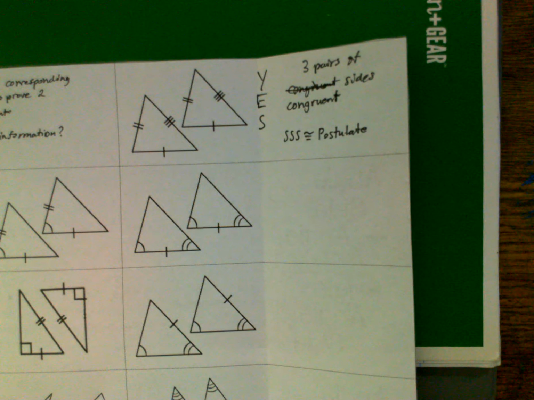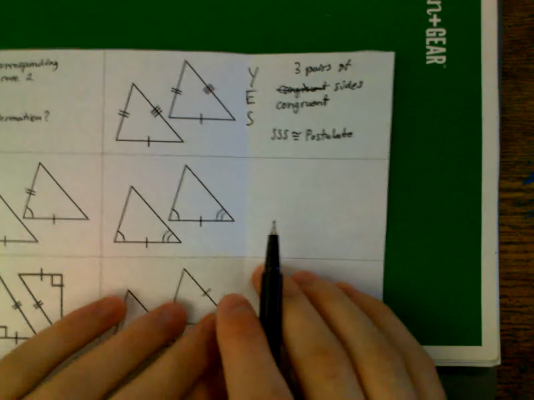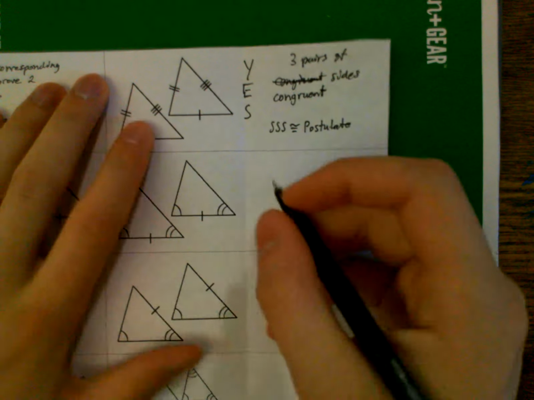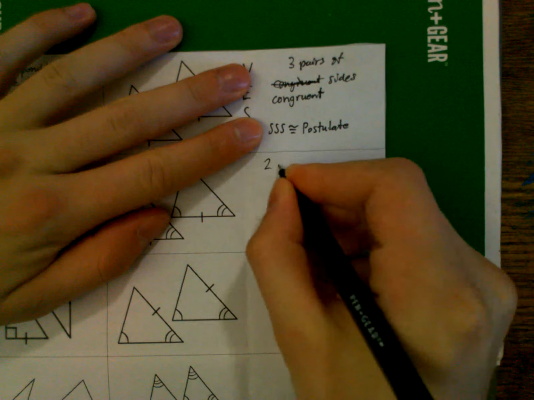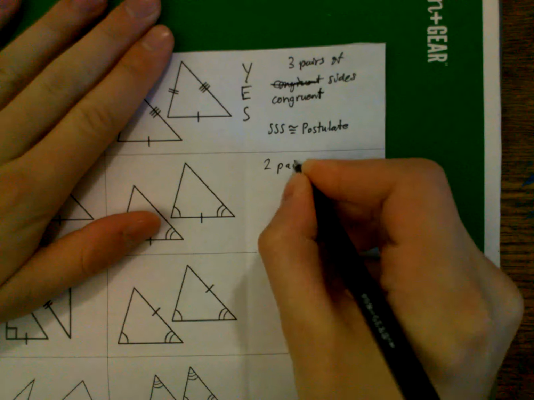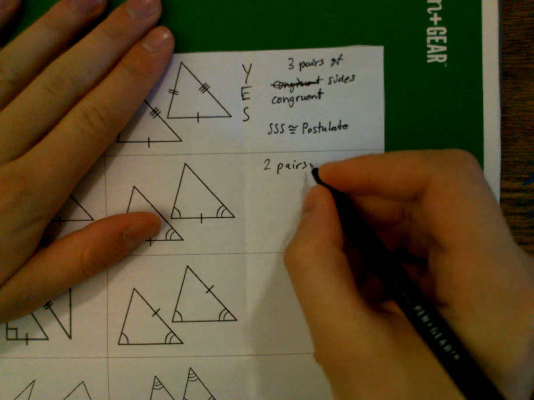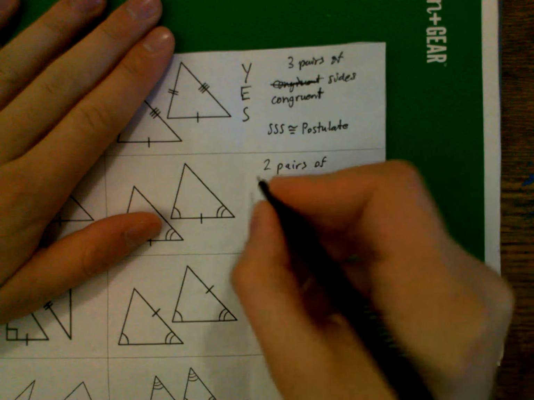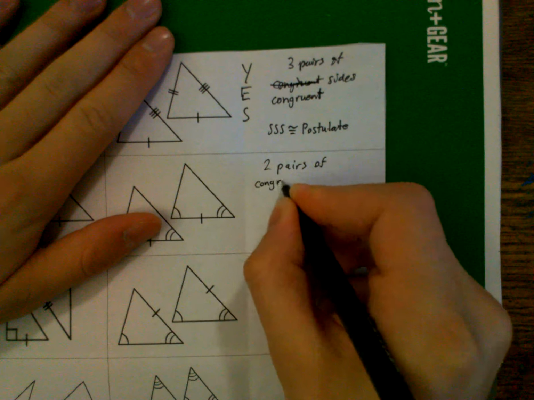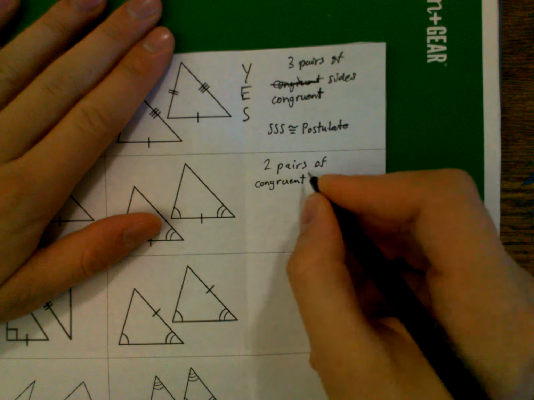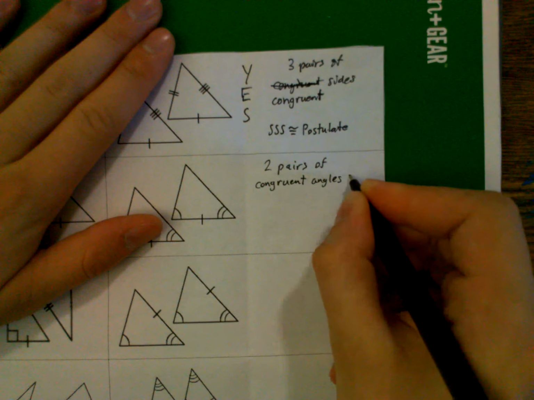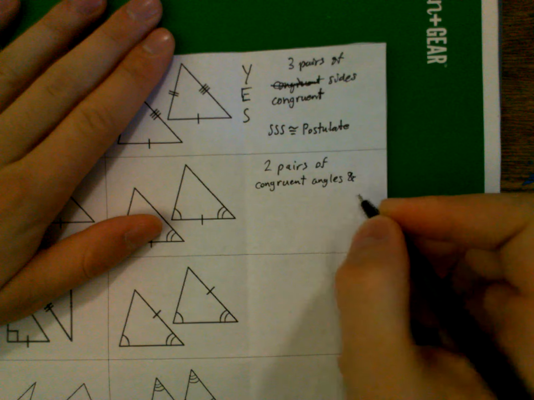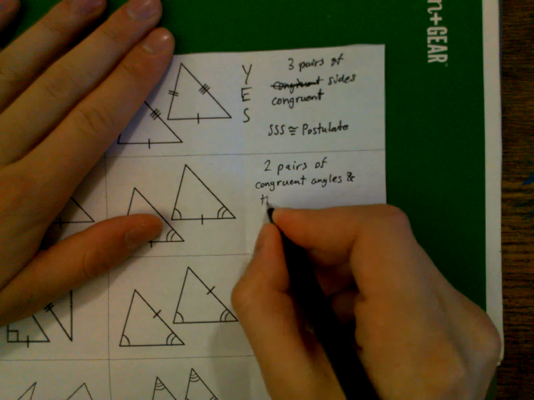The next one down is the ASA congruent postulate, which is two pairs of congruent angles and the included side.